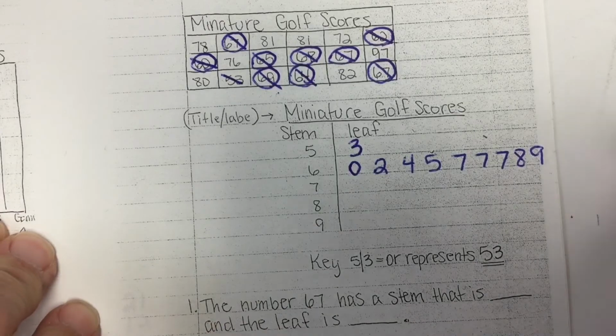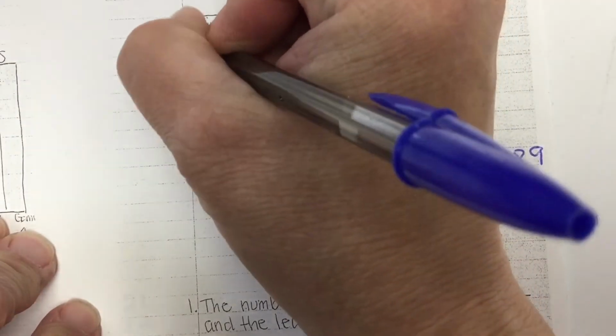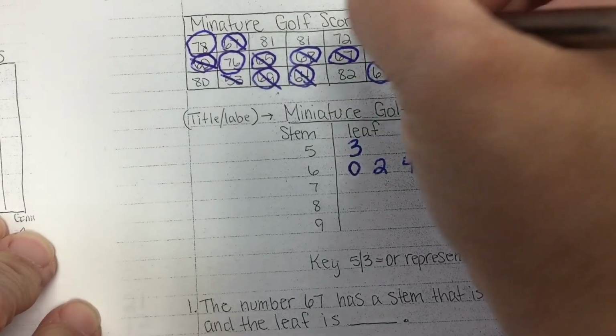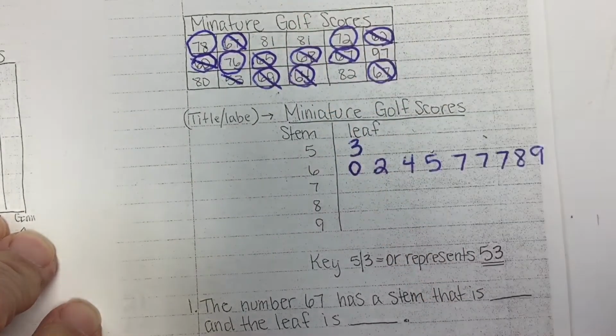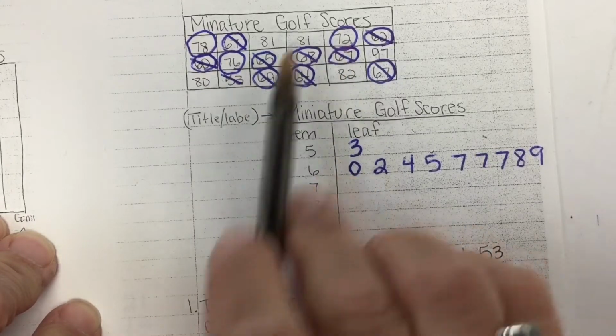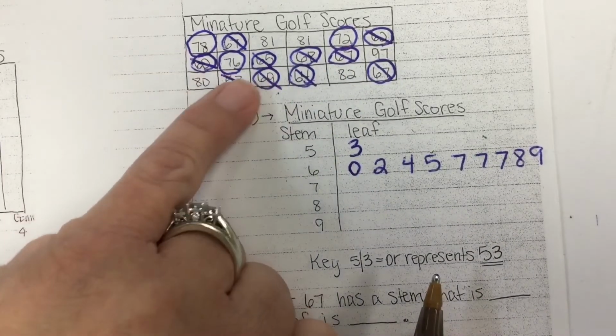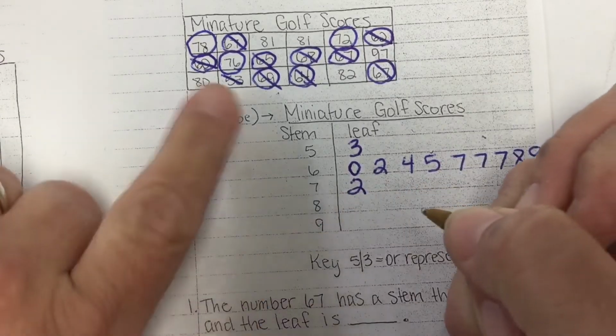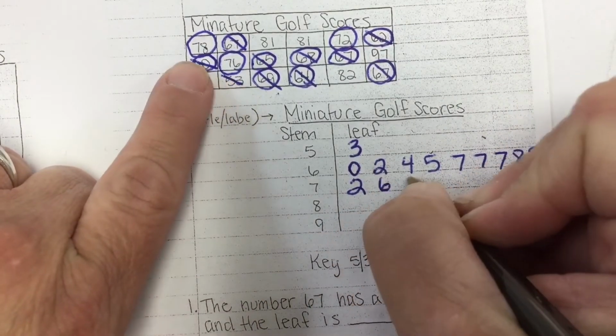All right. Now we're going to look at our 7s. So we've got 78, 76, 72. Yeah. 1, 2, 3. That's it. All right, so 8, 6, and 2. 2 comes first, so I'm going to put a 2, and then the 6, and then the 8.